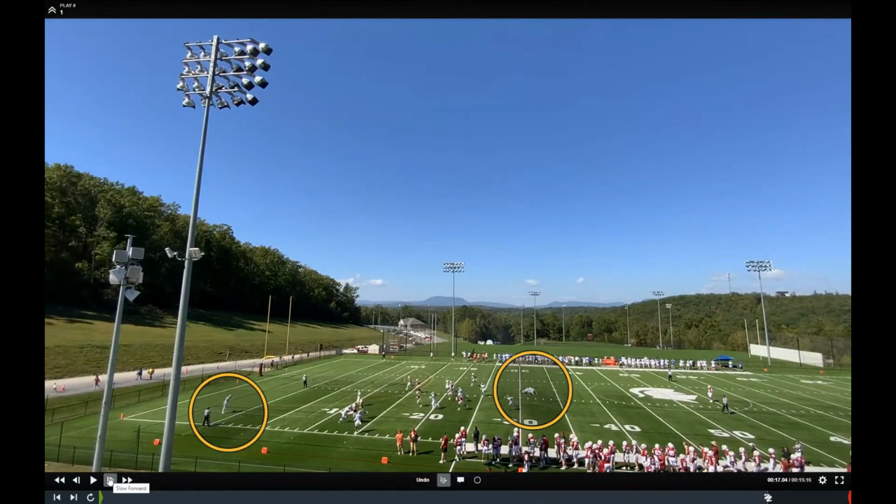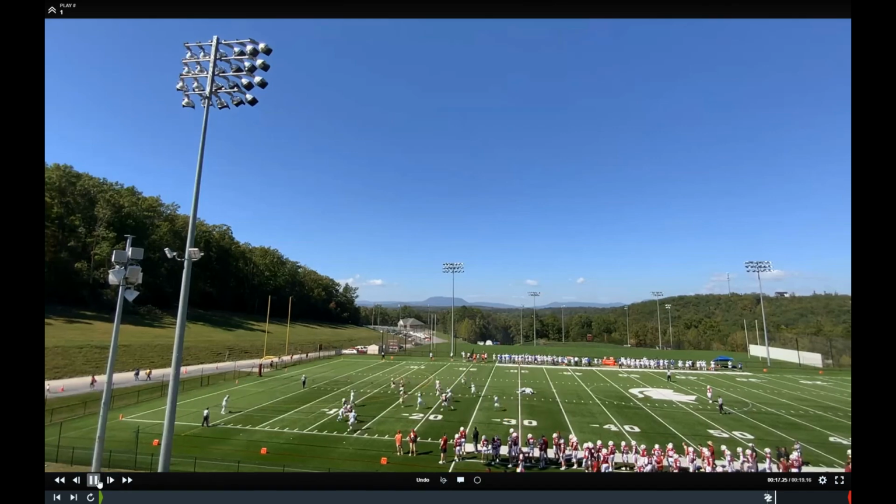As always, understanding our enforcement procedures in Rule 10 of the rulebook is going to help us properly adjudicate these plays.